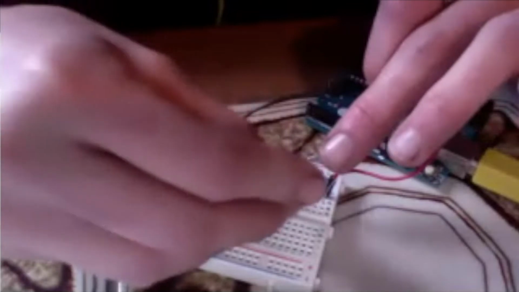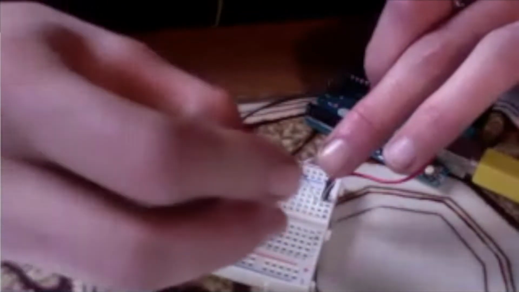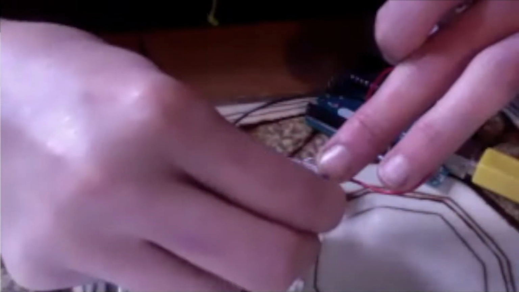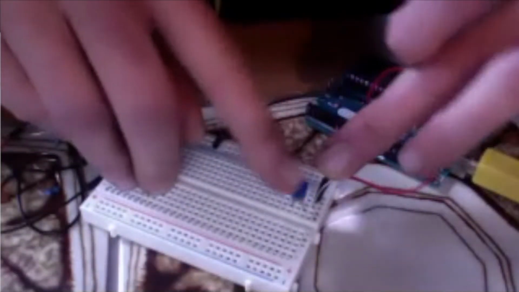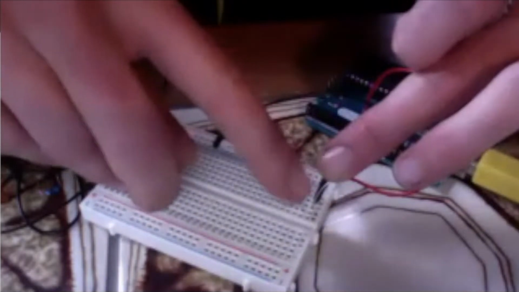We're going to put the longer leg, that's the positive, into D2, and then the shorter leg, that's the negative side, is going to go into D4. So that's now in D2 and D4.